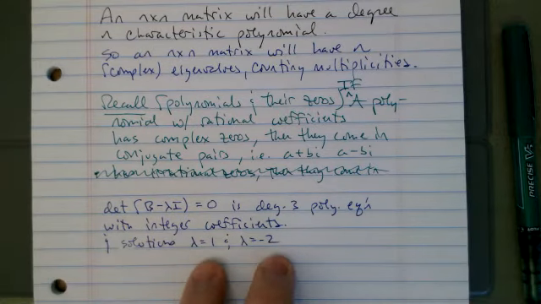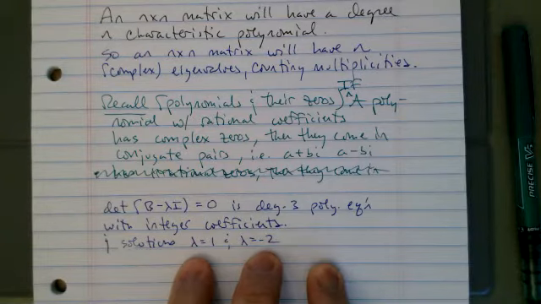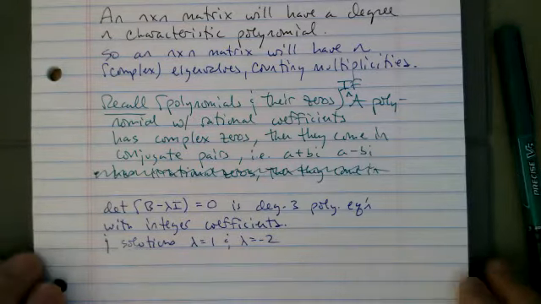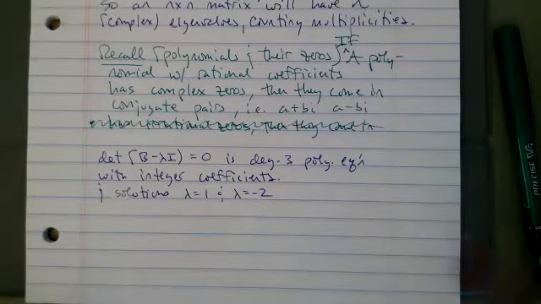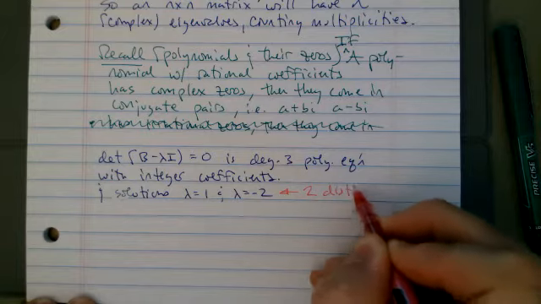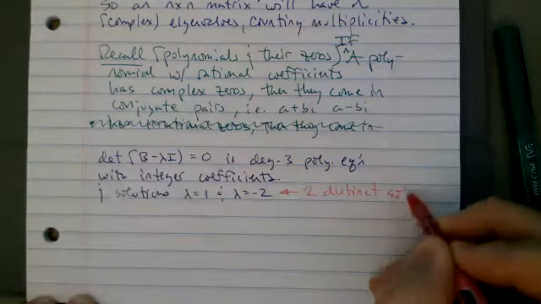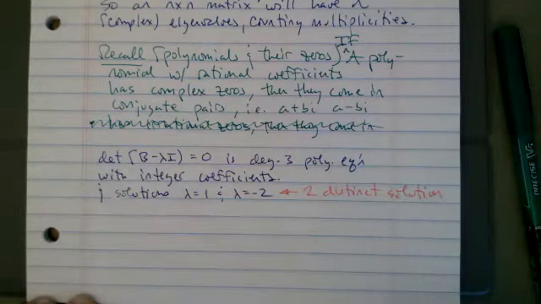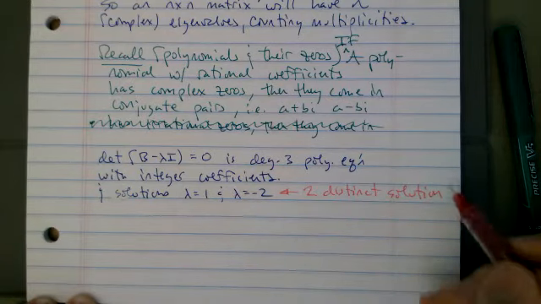We only have 2 distinct solutions. We expected there to be 3, so one of them must be repeated. Since it's a degree 3 polynomial, we expect 3.